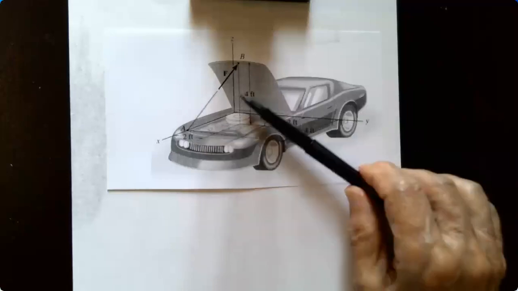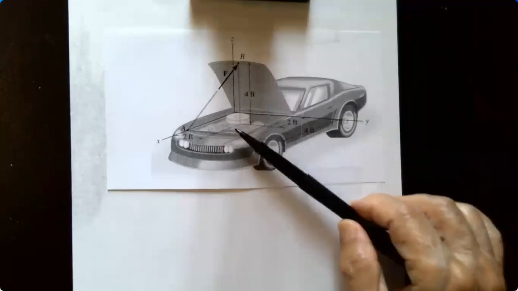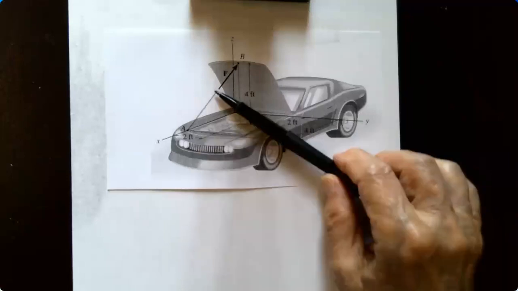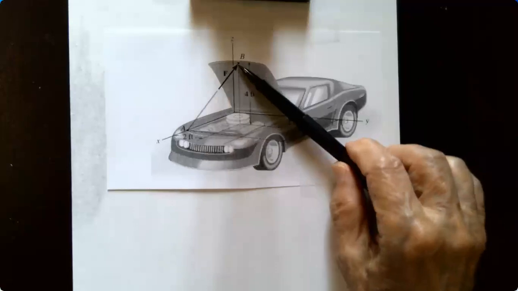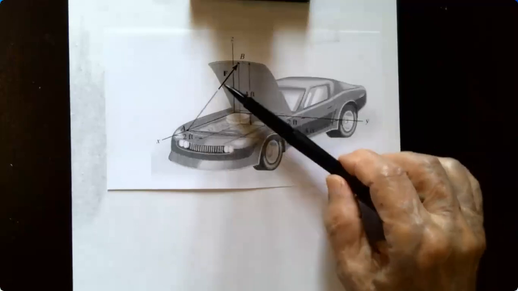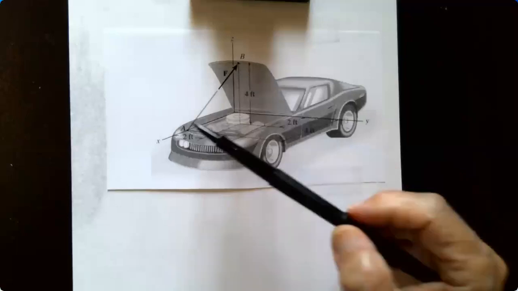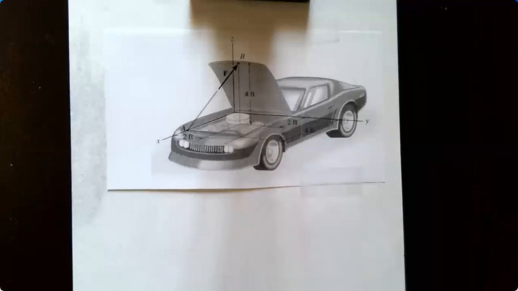And to hold your hood up, you have to push the hood up and bring that rod out, and then stick that rod in here, and that would hold the hood up. So there's a force being directed along this AB situation that we had.